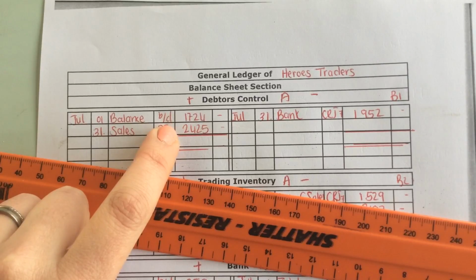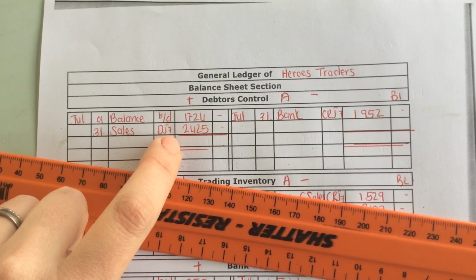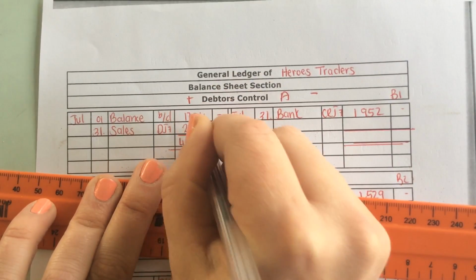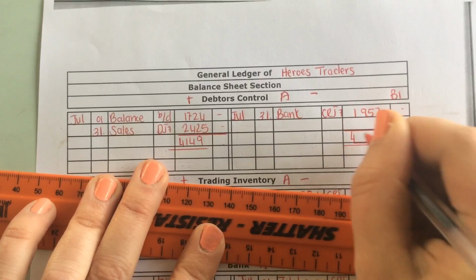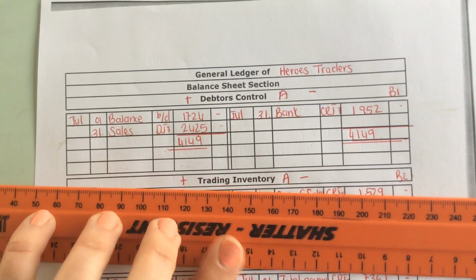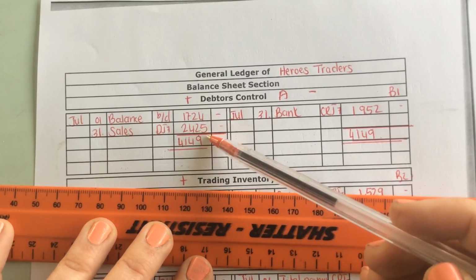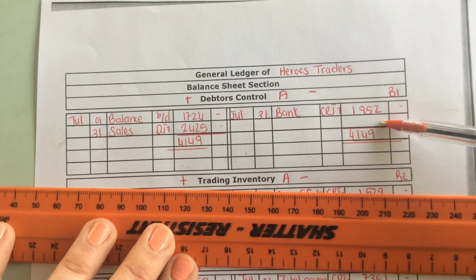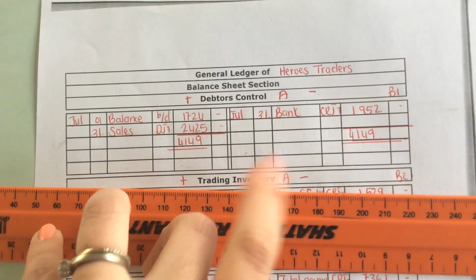So on your calculator, you can take 1724 plus 2425 and you get 4,149. Make both sides equal to that. The next step is to find what's missing. There's nothing missing on my debit side. What do I need to add to 1,952 to get to 4,149?